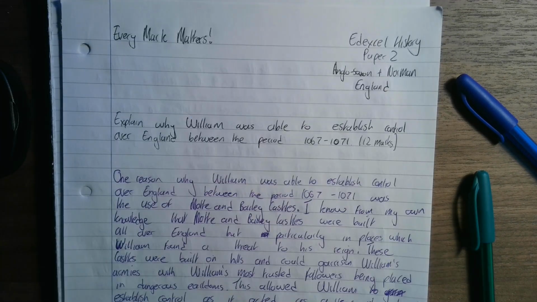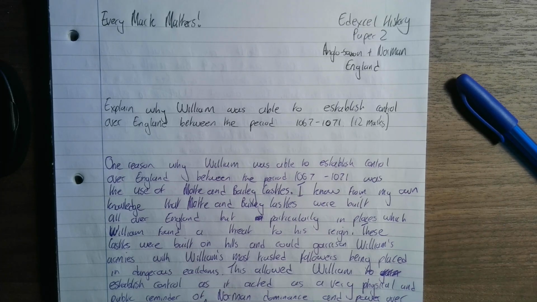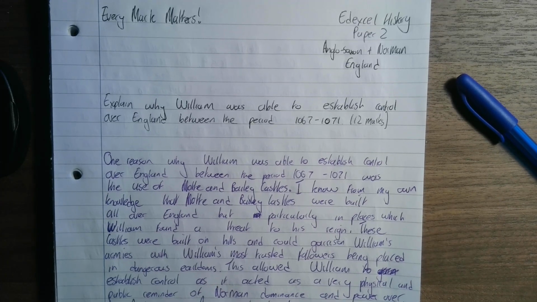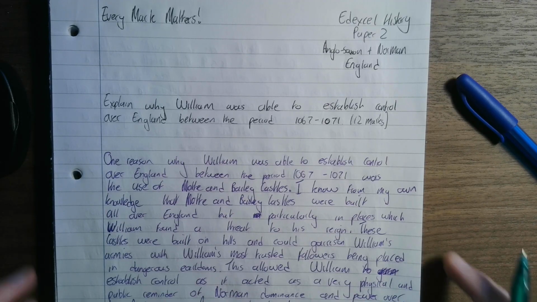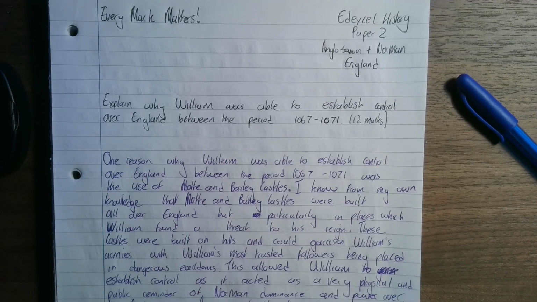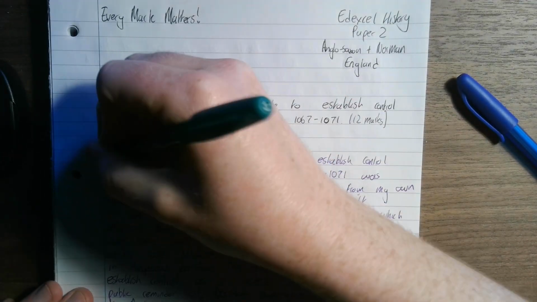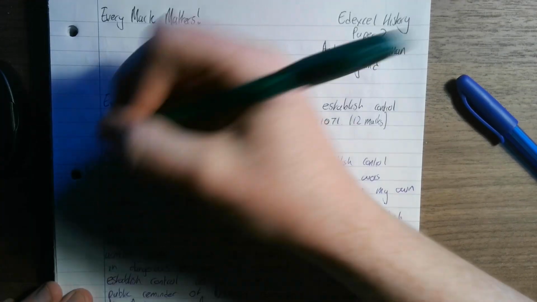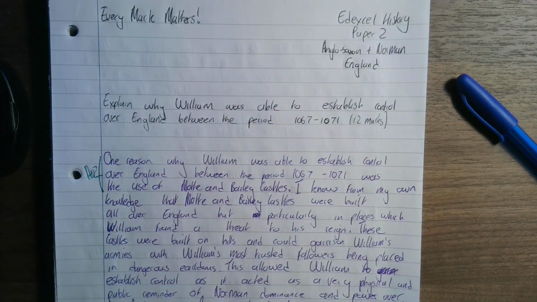Right, welcome back team, welcome back. So hopefully you have spent 15 minutes there explaining why William was able to establish control over England between the period 1067 to 1071. So let's go. Right, one reason why William was able to establish control over England between the period 1067 to 1071 was the use of motte and bailey castles. Right, so there's my first reason. Alright, so all I've done is I've just answered the question in one sentence.